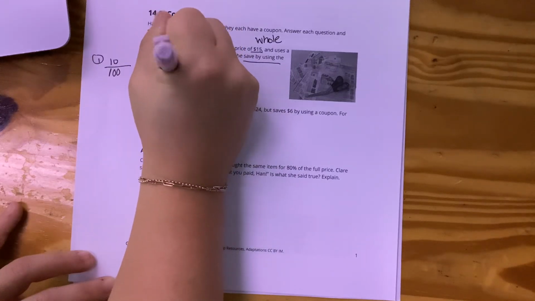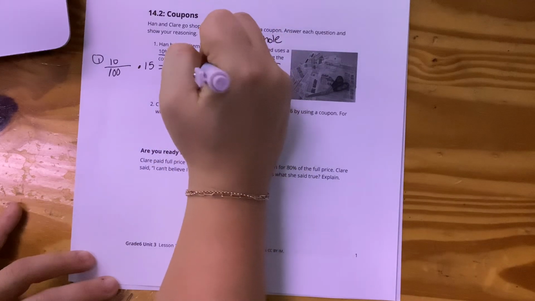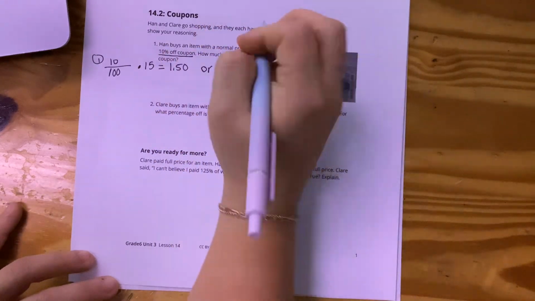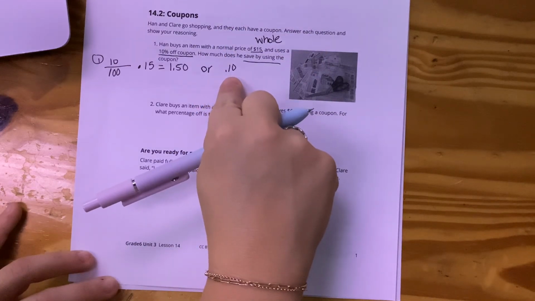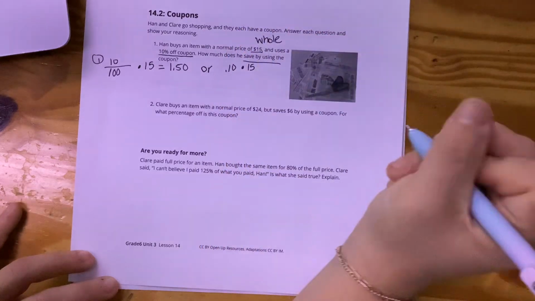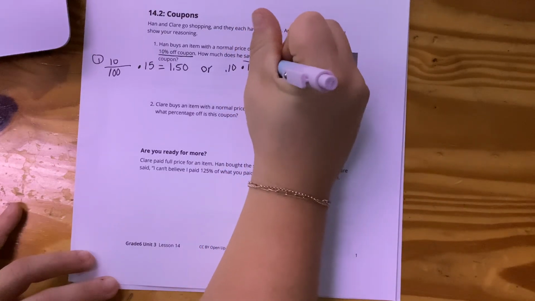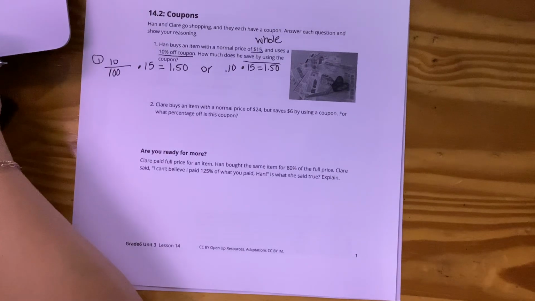That would give us $1.50. So he would save $1.50. Or we can solve that by doing 0.10, that is our percent in decimal form, times our whole cost of the shirt, which would also give us our $1.50 that he would save.